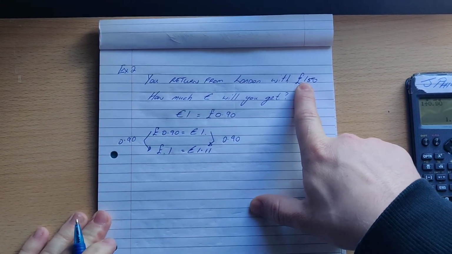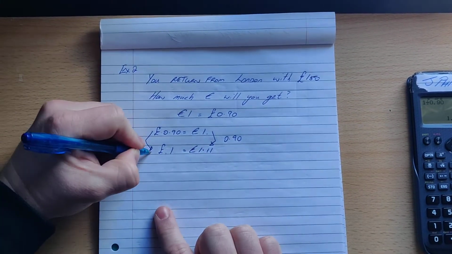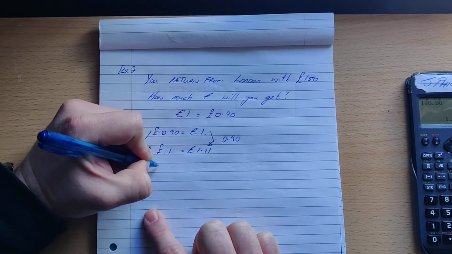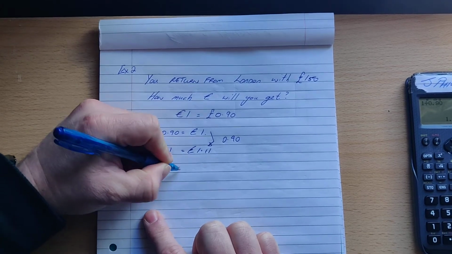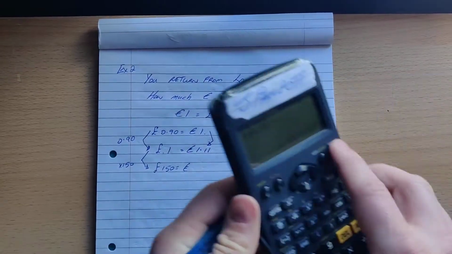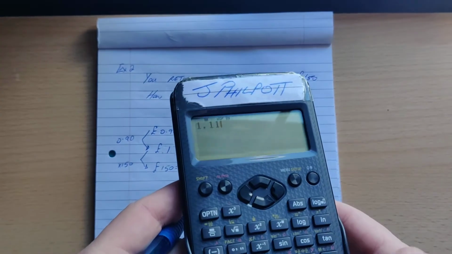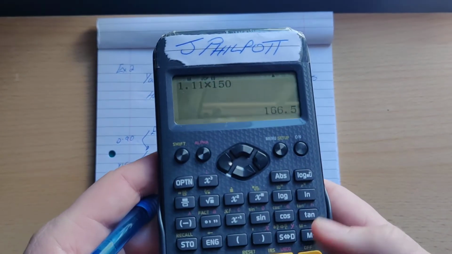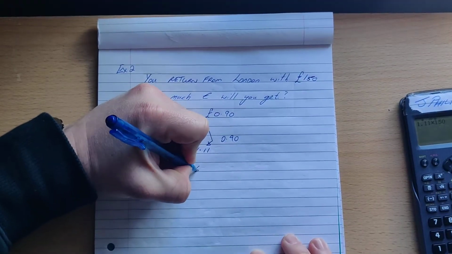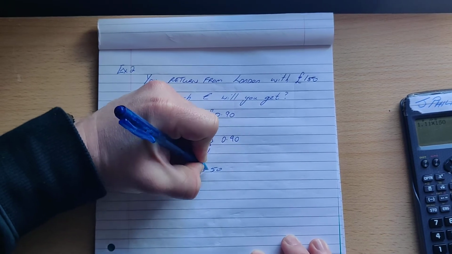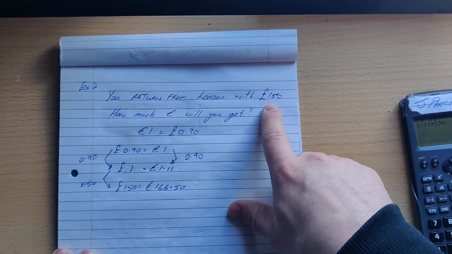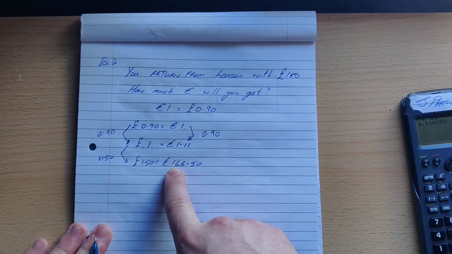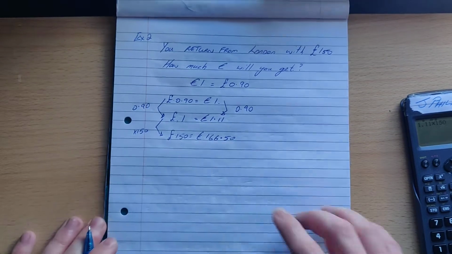Now we have £150. I have £1 here. So to go from £1 to 150, multiply by 150. So you do the same on the opposite side. 1.11, just to make it a bit easier, multiplied by 150 is 166.50. So if you had £150 coming back from a trip to London or wherever in the UK, and you converted it back to euros, you would get 166.50 in euros.